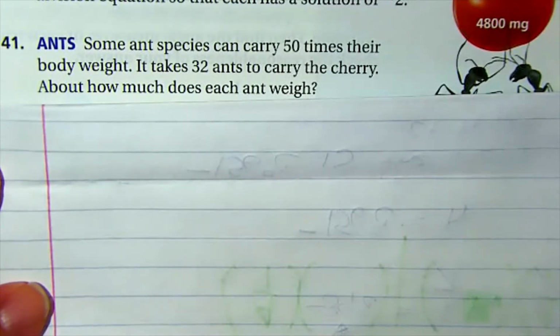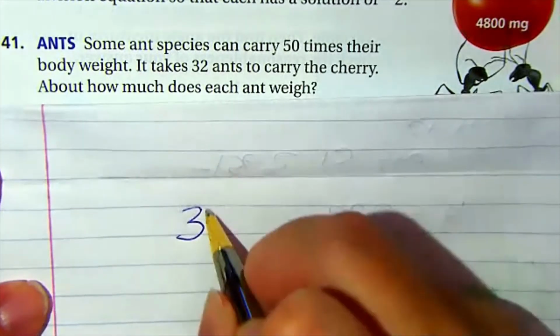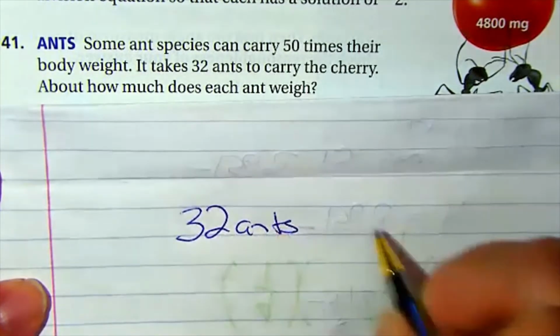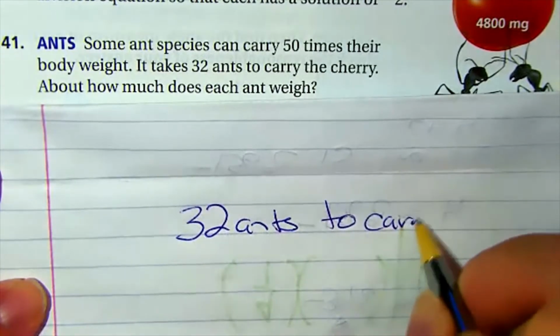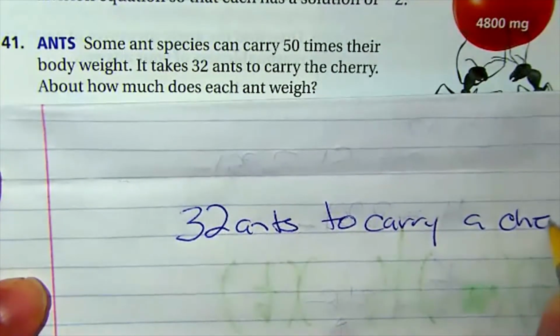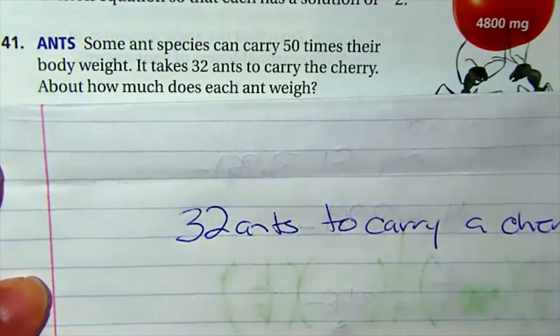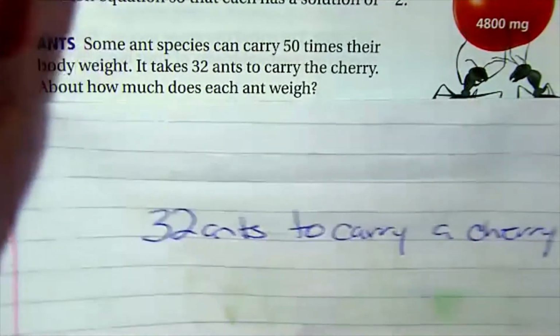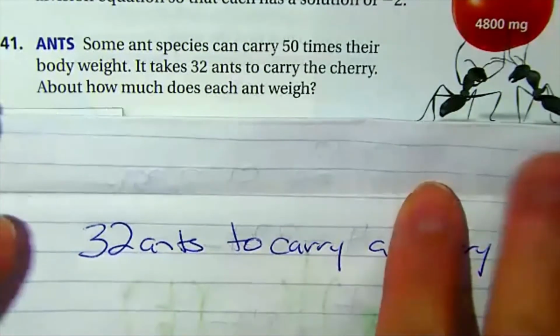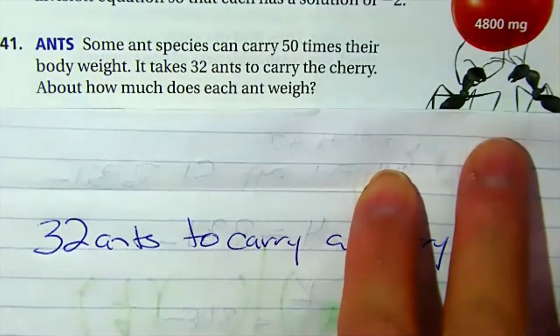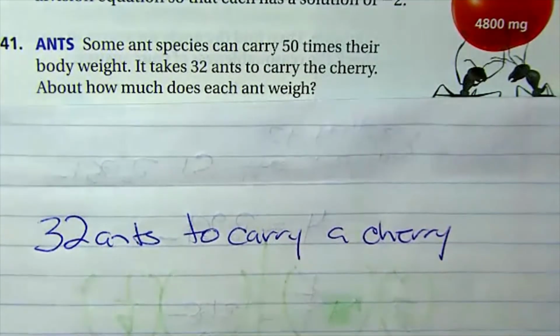Okay, so it takes 32 ants to carry a cherry.